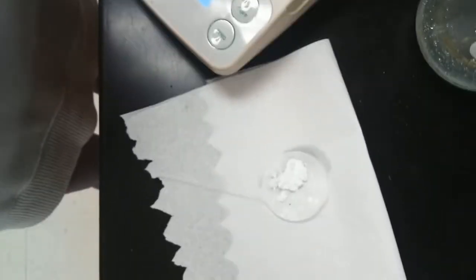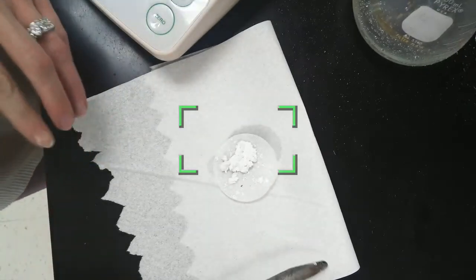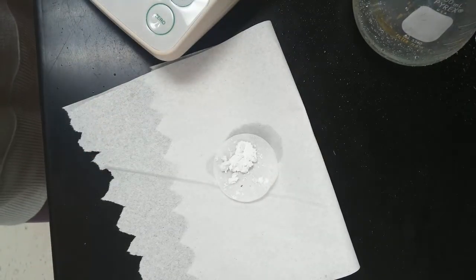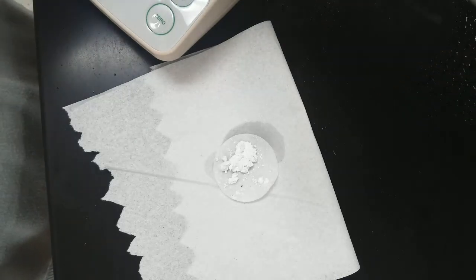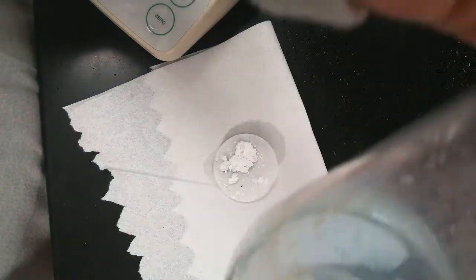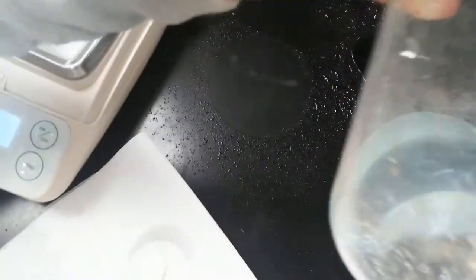And then I put that on just a piece of paper towel. And now we're going to put that in the fume hood and let it dry so that we can mass it tomorrow. Now, one other thing that we should make note of, here's the solution in the bottom of the flask.